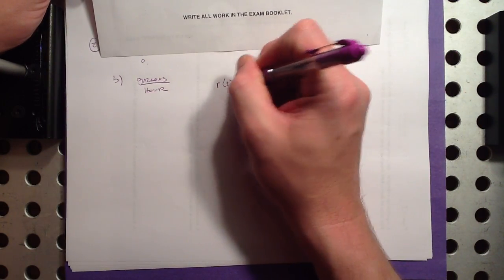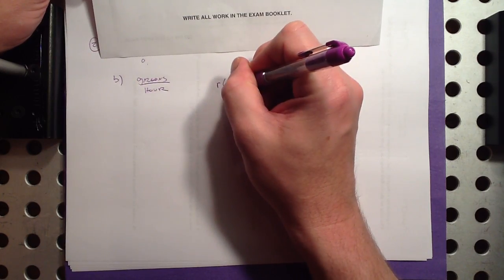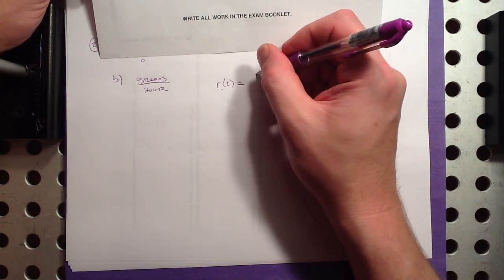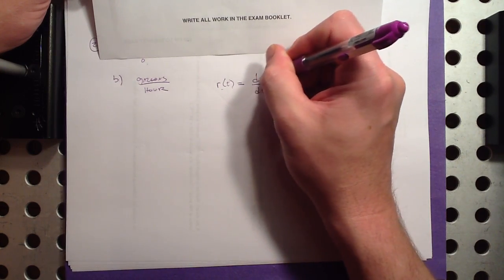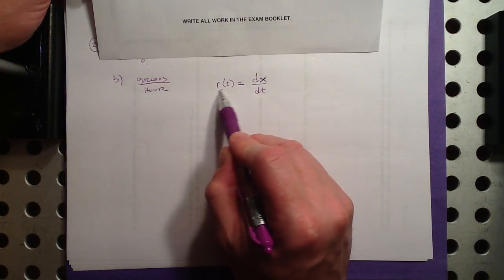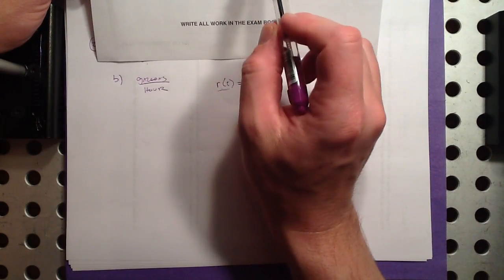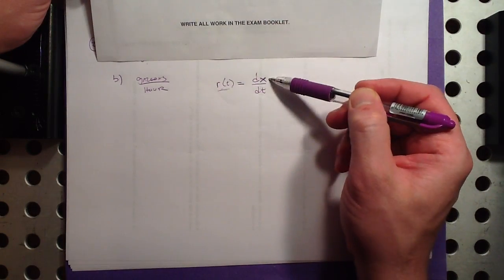R of t is itself a derivative, which is dx/dt, right? That's a speed. So think about that for a second. R of t, it's the speed function, so that's the derivative of x with respect to time.